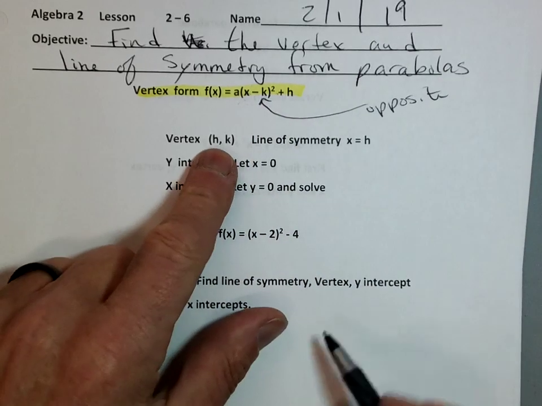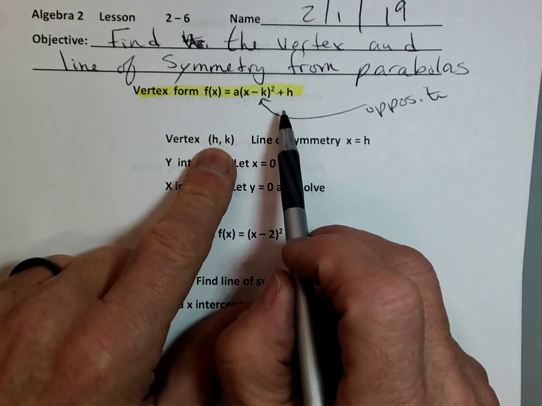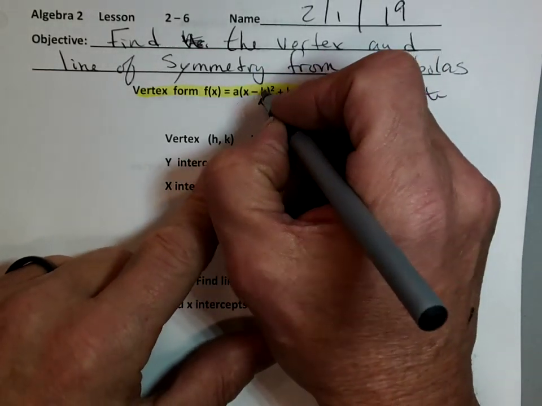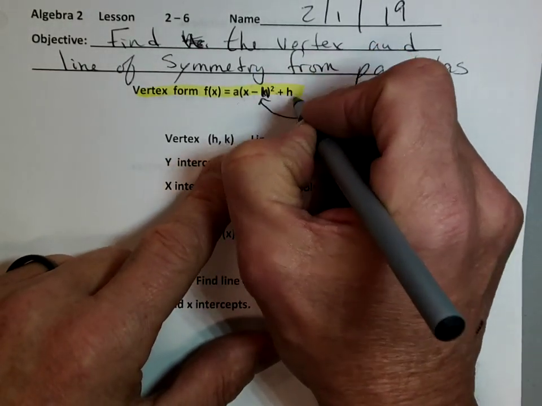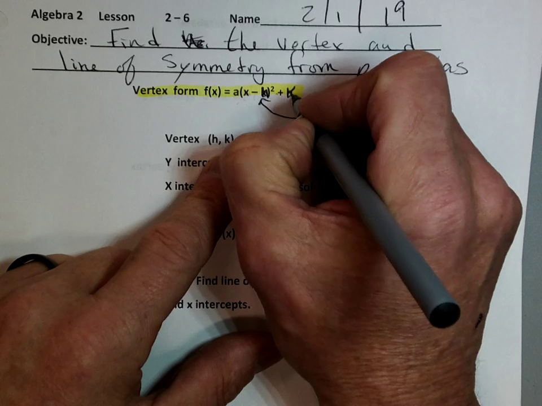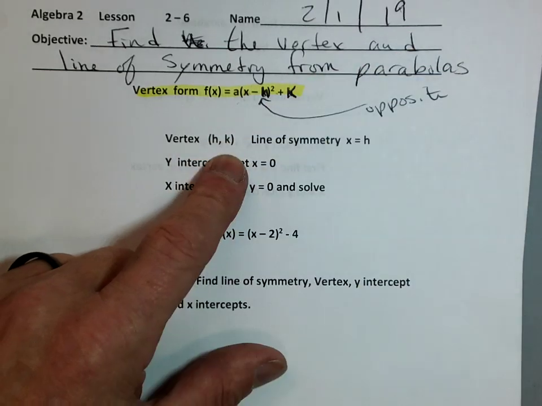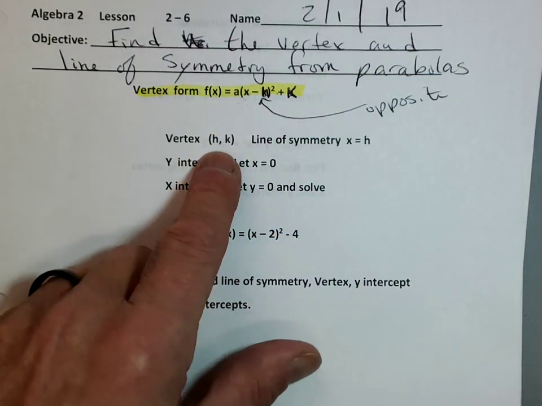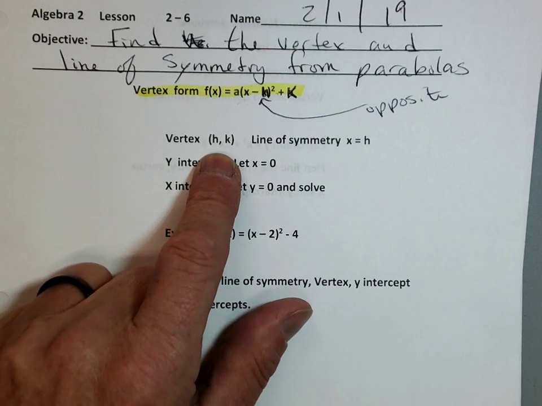So vertex form is (h, k). Oh, my goodness. Look at that, there's a mistake I'm going to have to fix. It's (h, k). But you already knew that, didn't you? Right?